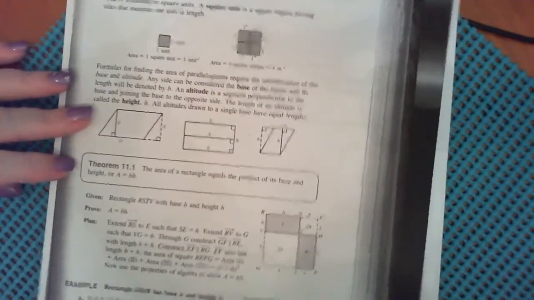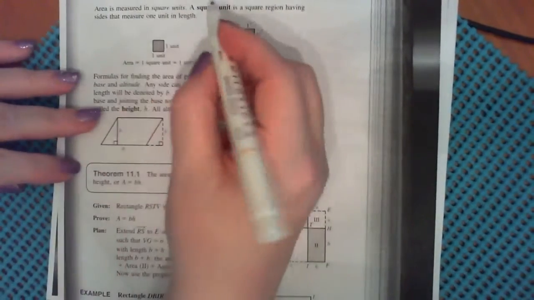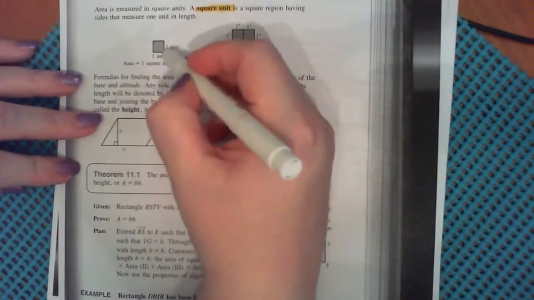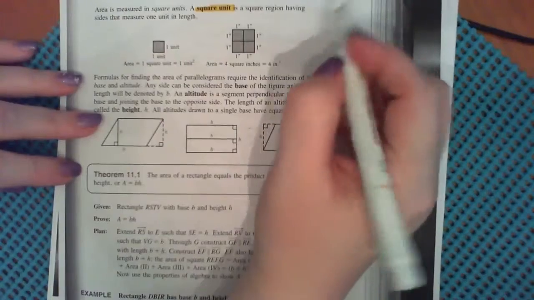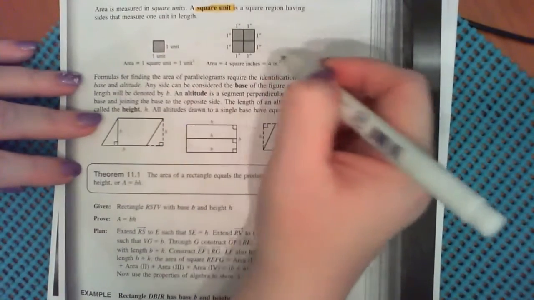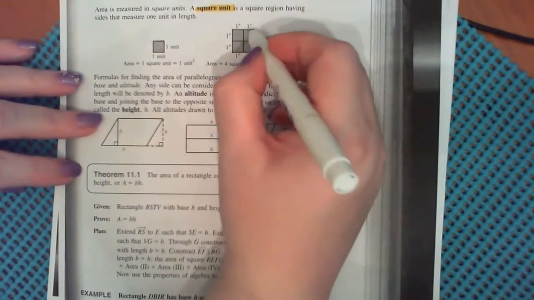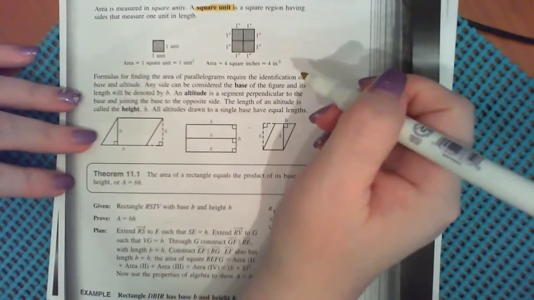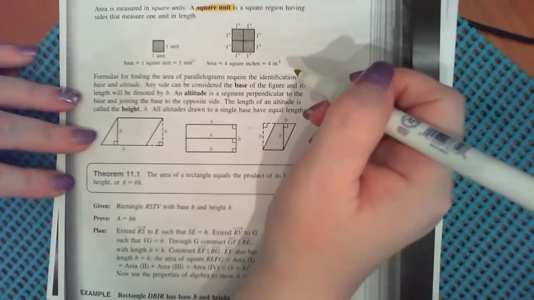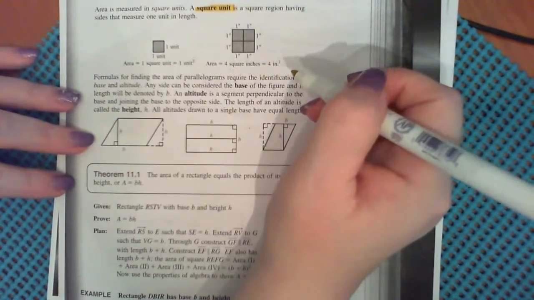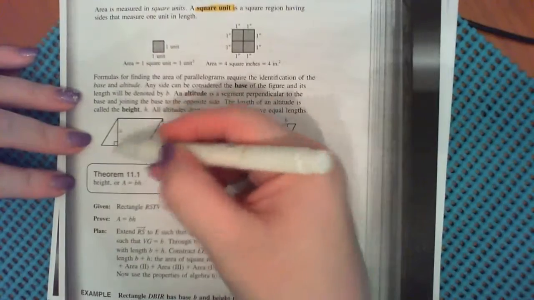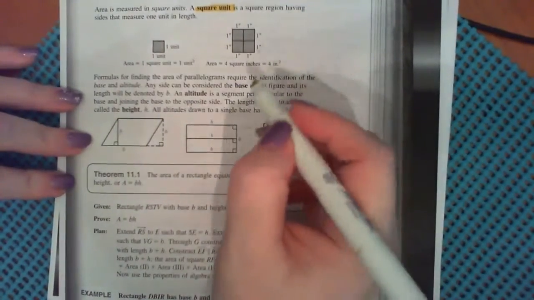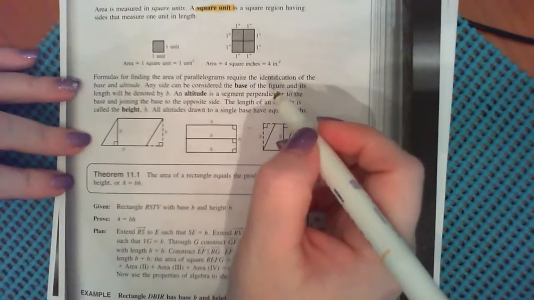So they talk about square units at the top of this page. It's kind of important that you understand a square unit is just one unit on each side, and it forms a square. If you want to know how many square units are in something, then you have to add up how many little squares you have. That gets a little more tricky when the little squares aren't all squares, because you end up with some funky shapes.